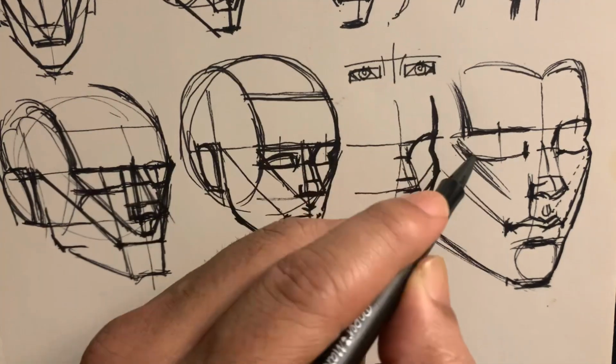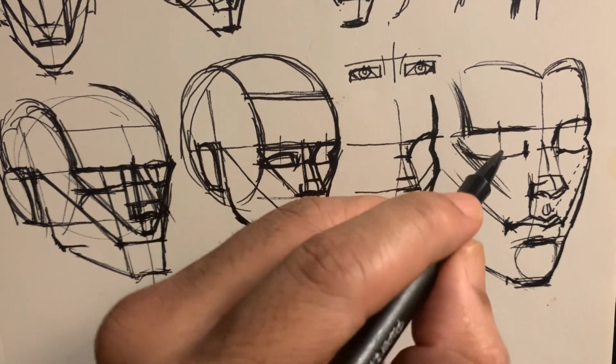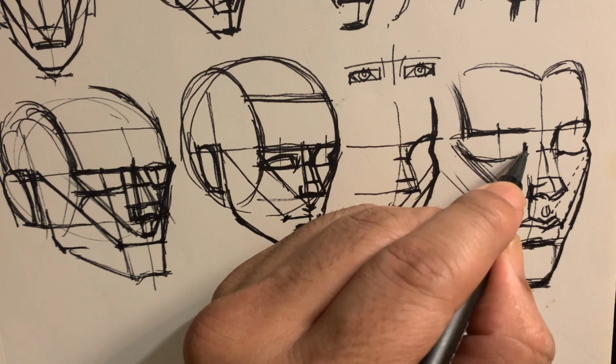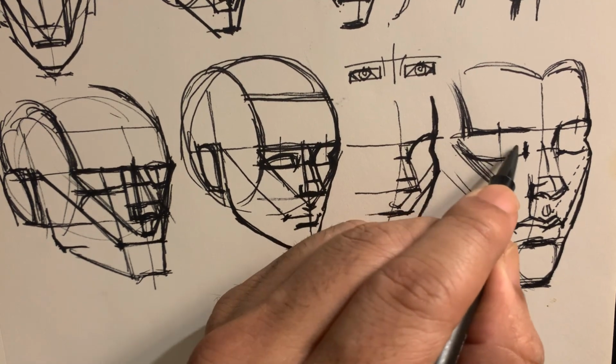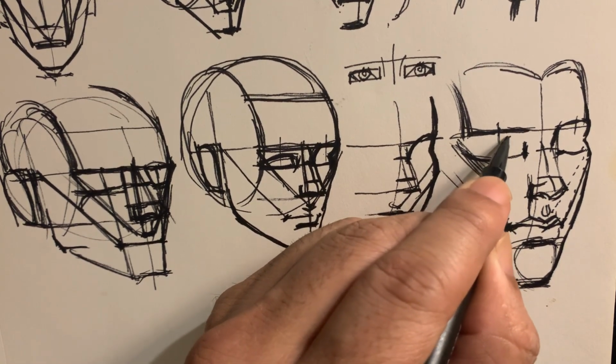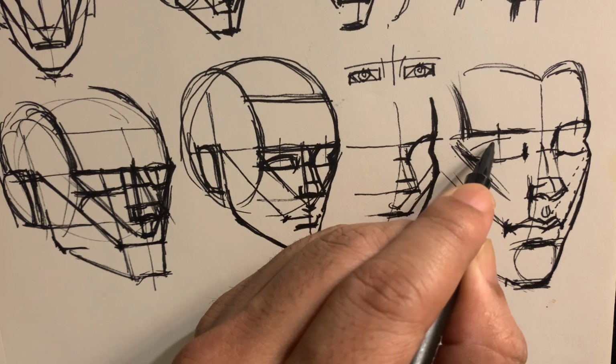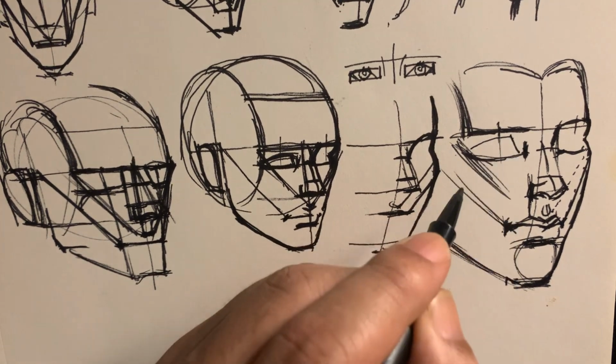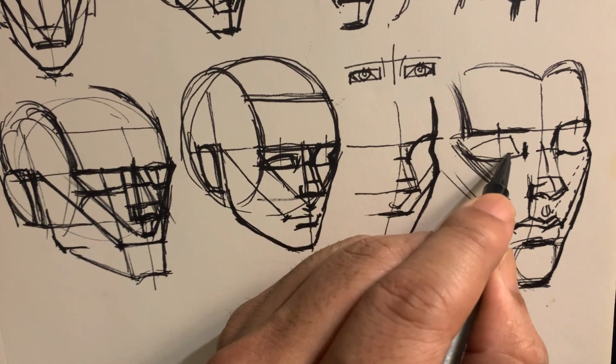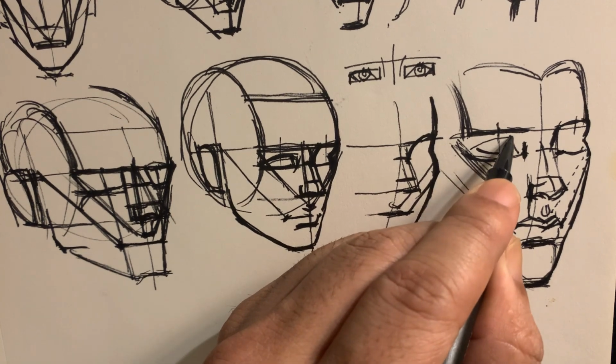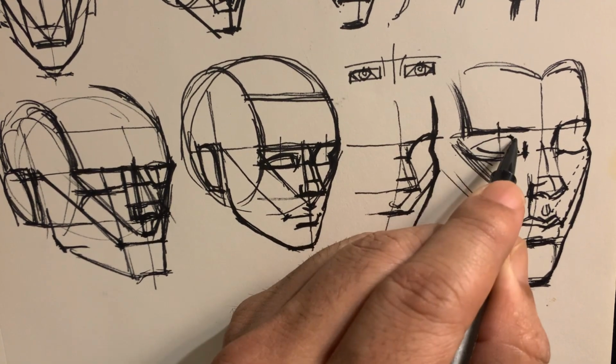The way to do that would be, if you know that this is the inside corner, so you see how the highest point is actually off center.